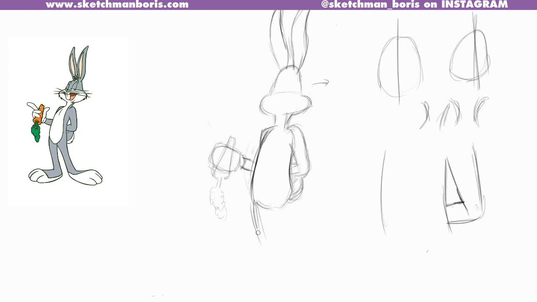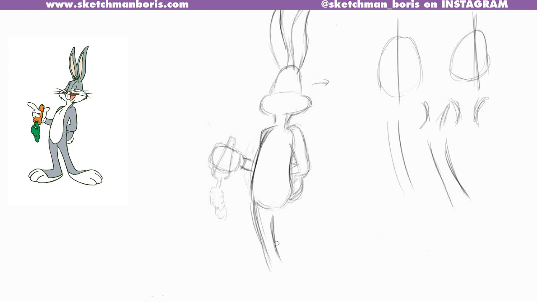And then bring it down like this. And actually, same here. I'm not going down with parallel lines like this. I play a little bit with the thickness.